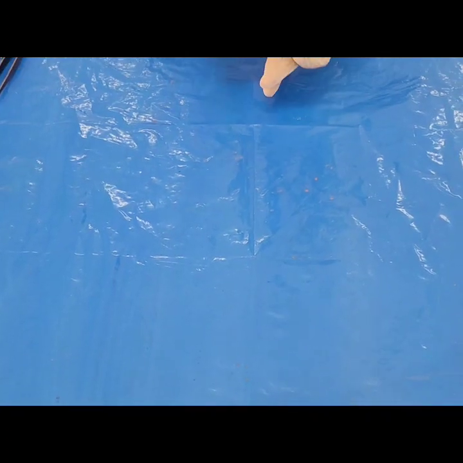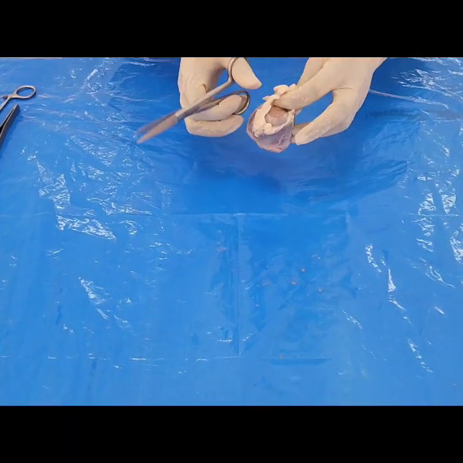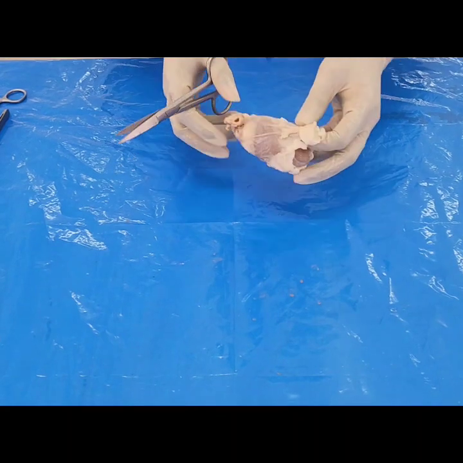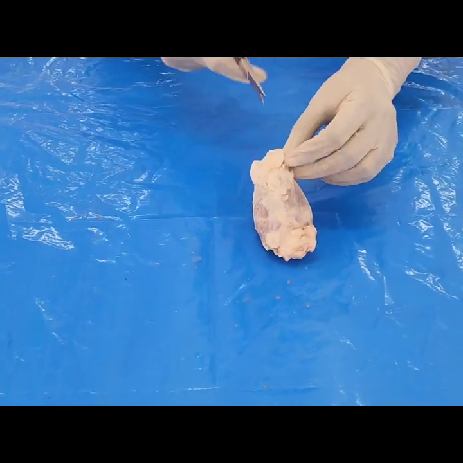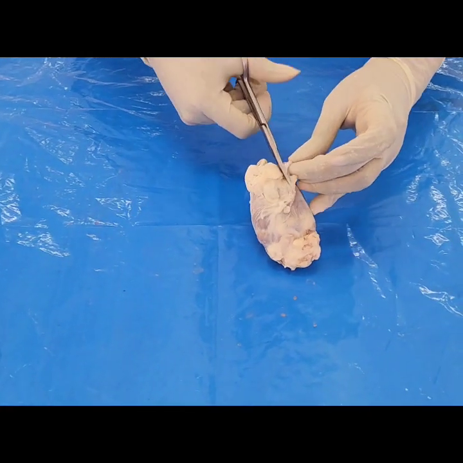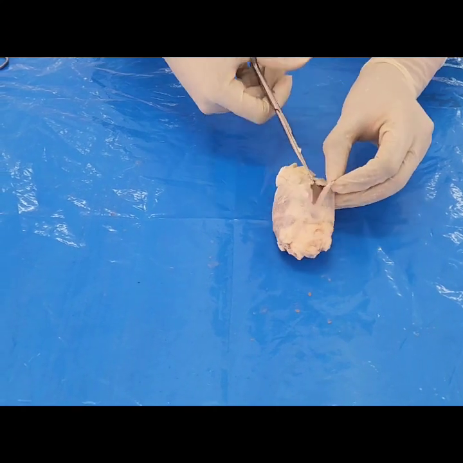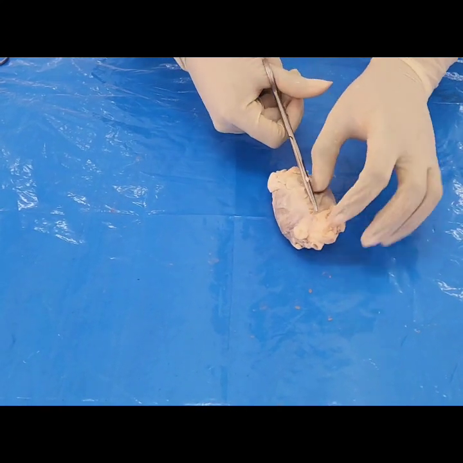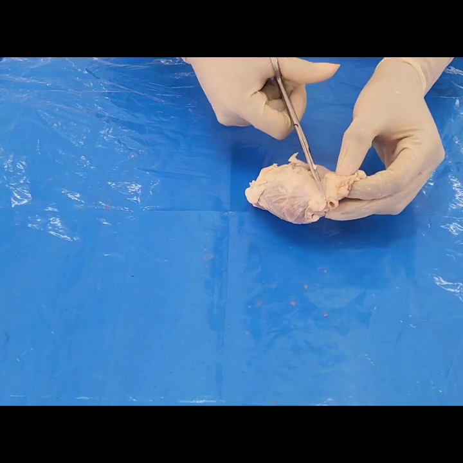This is the heart of a goat. It is covered by the pericardium. We are going to cut the pericardial layer, this outer fibrous pericardium. So we are removing the pericardium here.